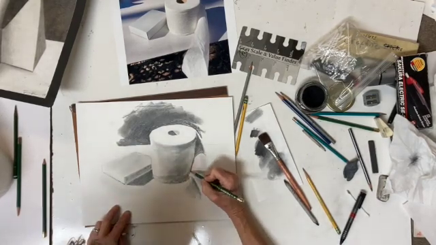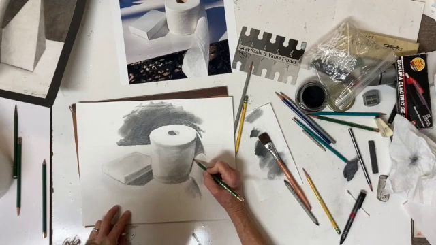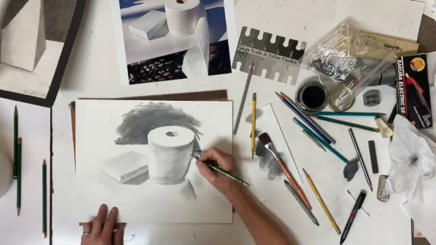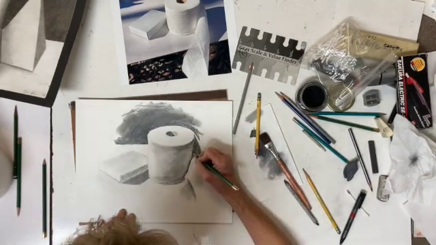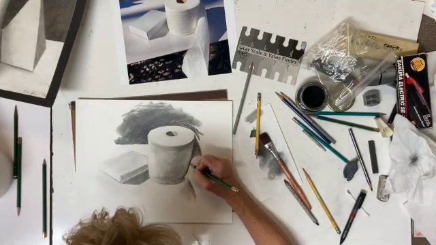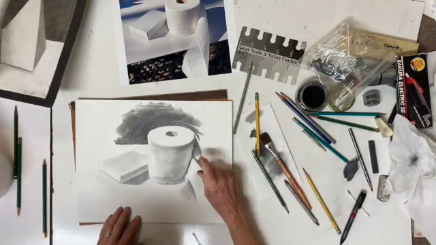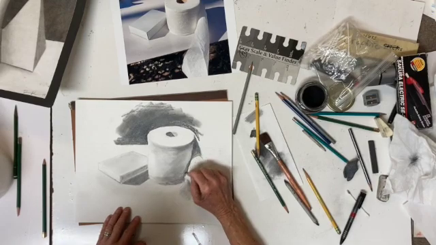So I'm gonna start to lift up on the pressure and kind of fade it away. Lighter pressure, lighter pressure. And then smooth it out.